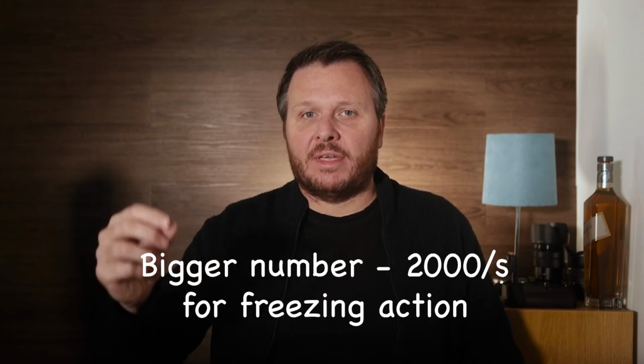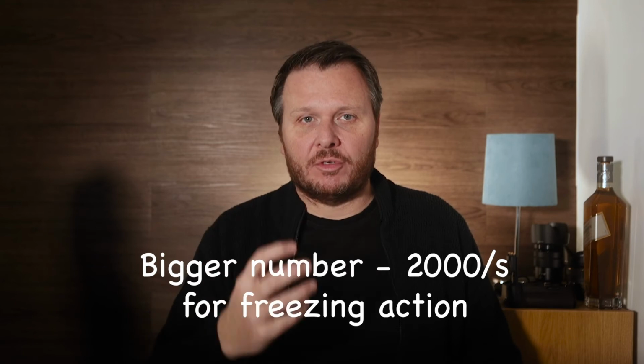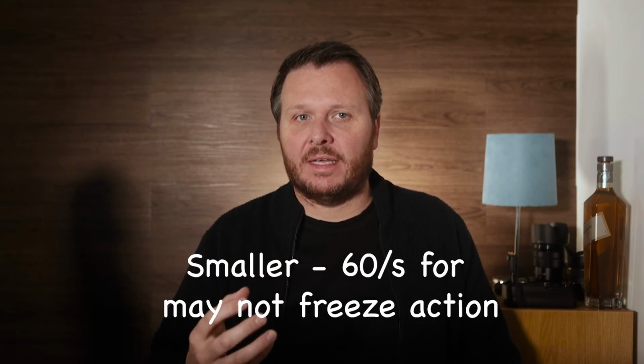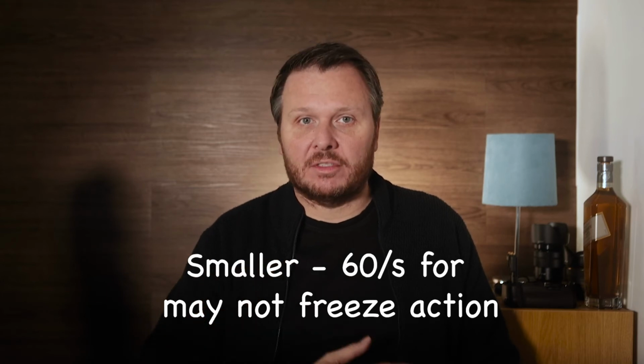Now shutter speed is pretty straightforward when you think about it. The bigger the number, i.e. 2000, 1000th, and so on, that will freeze a moving subject, and the smaller the number, a 60th of a second, something like that, may not, depending on how fast the subject is.